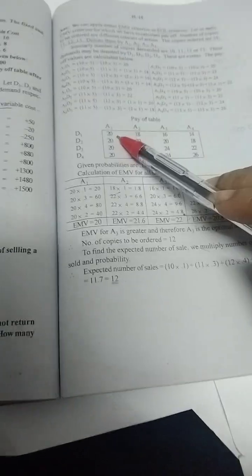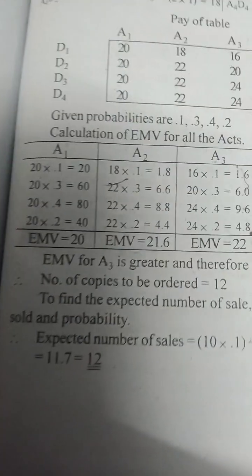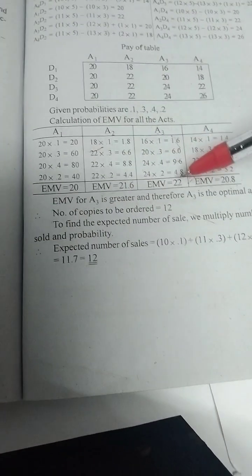So we can calculate the EMV. The corresponding probabilities are 0.1, 0.3, 0.4, 0.2. I told you that the values are positive ones. Multiply by the payoffs of A1, A2, A3, A4 and totaling, we will get the EMV this way. Our motto is to select the highest EMV. Here the greatest EMV represents A3, the value is 22. So A3 is the optimal, after which we take a decision.